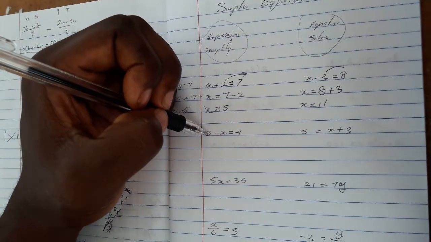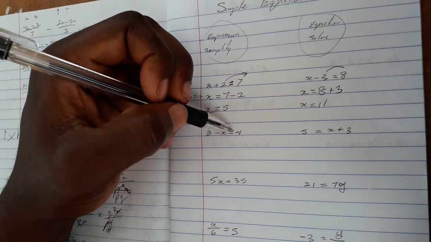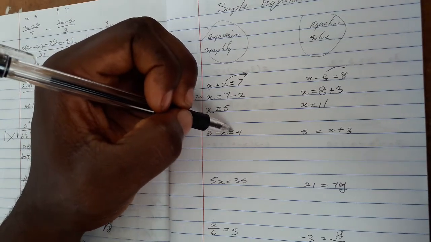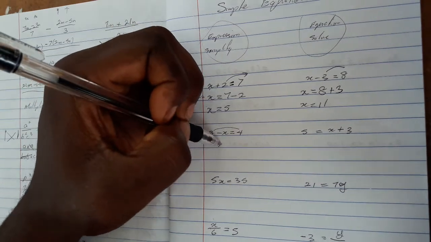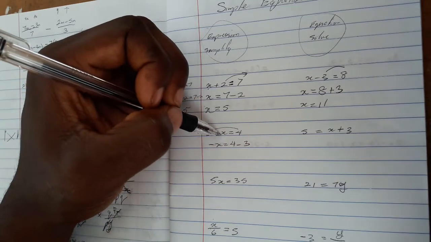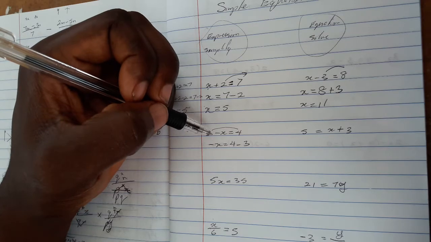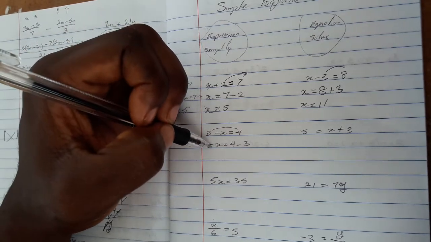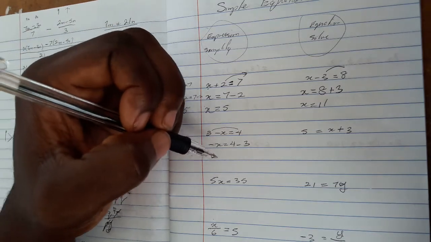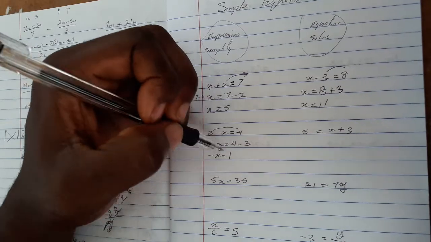In this case, 3 minus x is equal to 4. What do you do? Do you take over the 3? You can. I'll show you this two ways. So let's take over the 3. So you have minus x is equal to 4 minus 3. Minus x. Why didn't the sign change? It did not go over the equal sign. And you must observe not to change your sign willy-nilly. If it's a negative, it's a negative. Don't change it. So this becomes minus x is equal to 1.